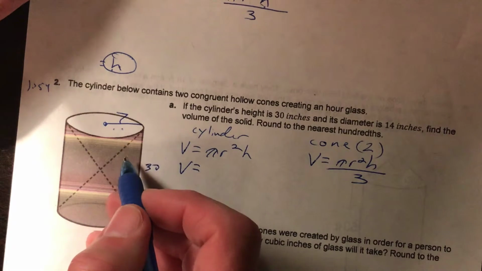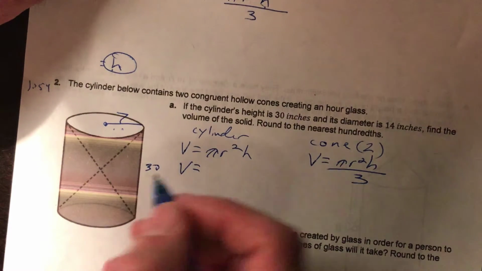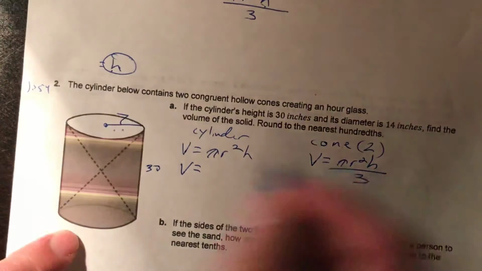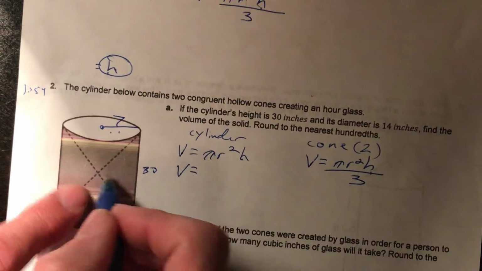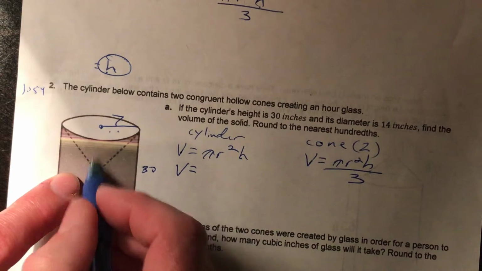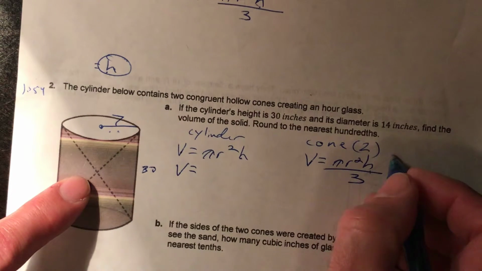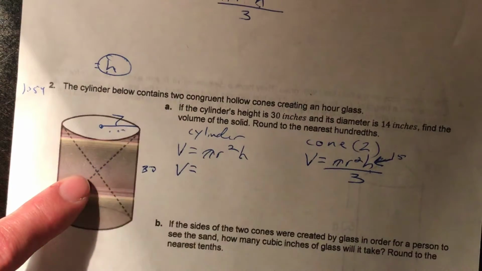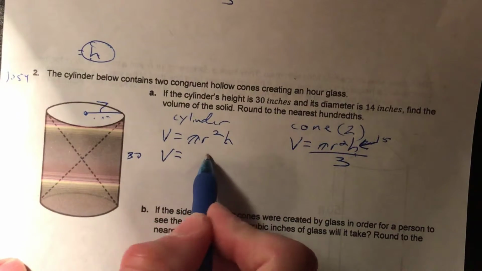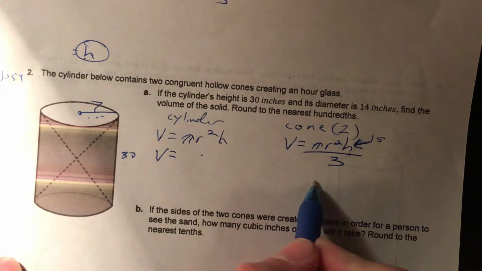Now the height for the cone, be careful though. 30 is what you would use for the cylinder, but what you're going to use for the cone is 15, because it's just down to there. So be sure you use 15 for the height when you solve that. Still 7 for the radius. Okay, so you'll find the volume of the cone.